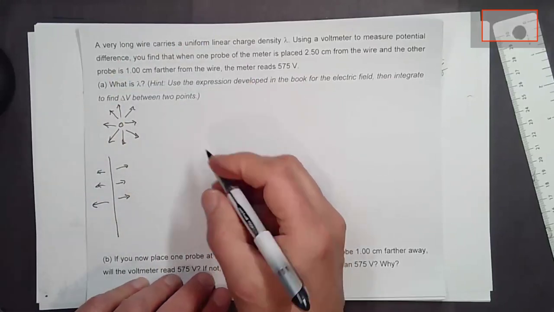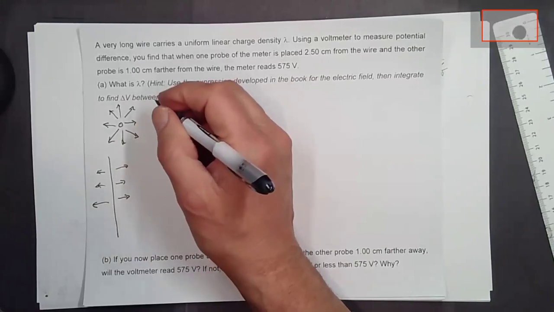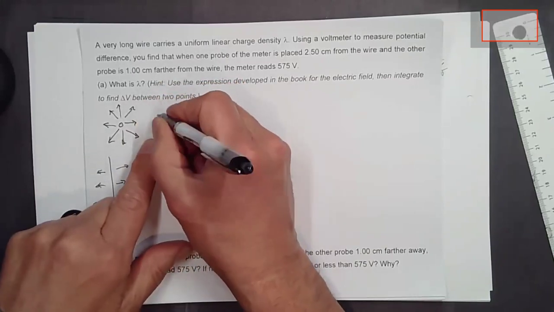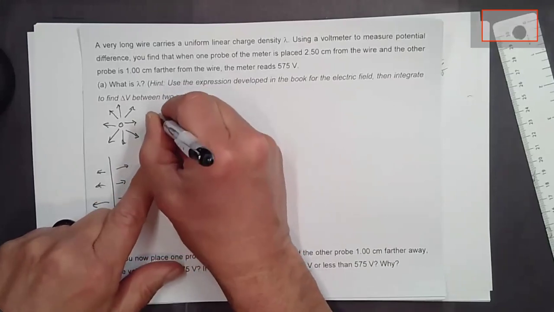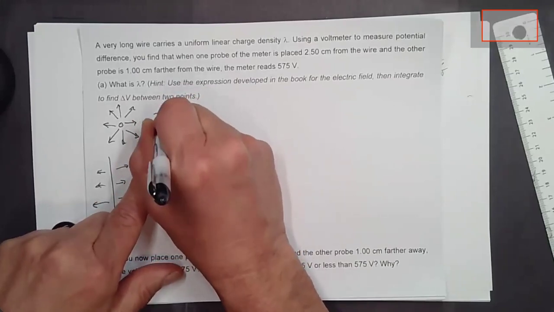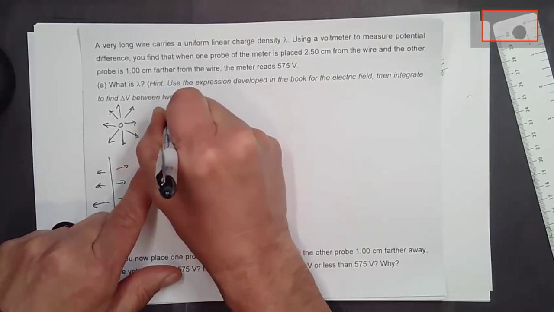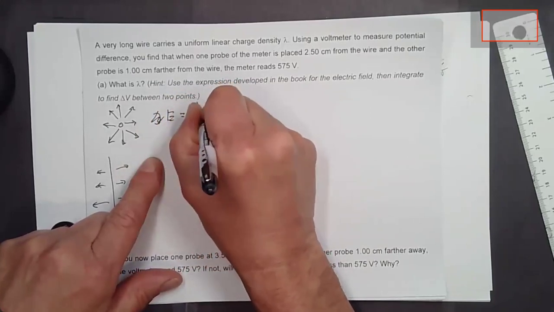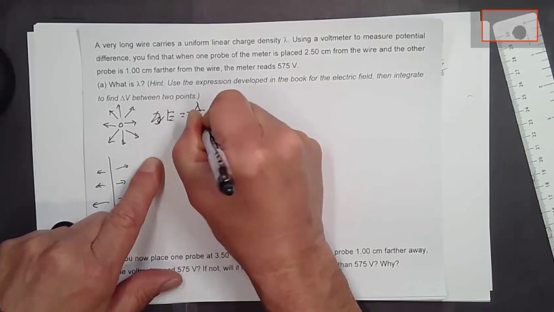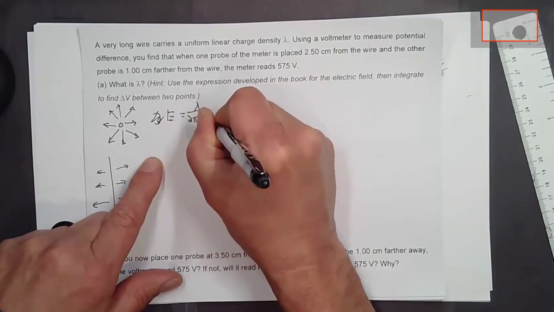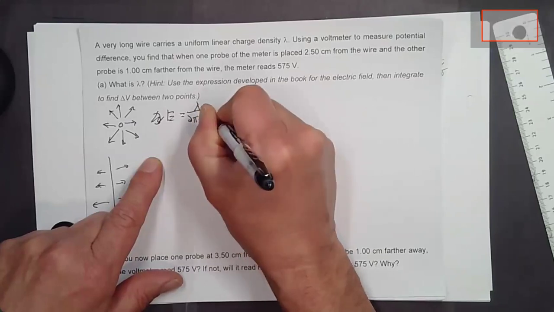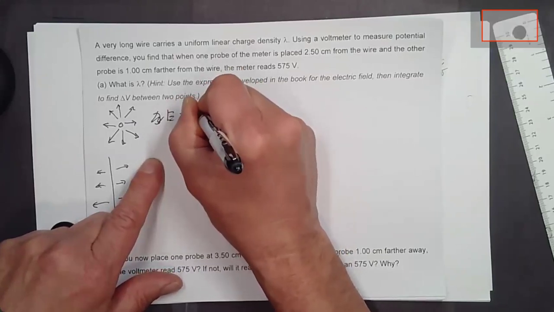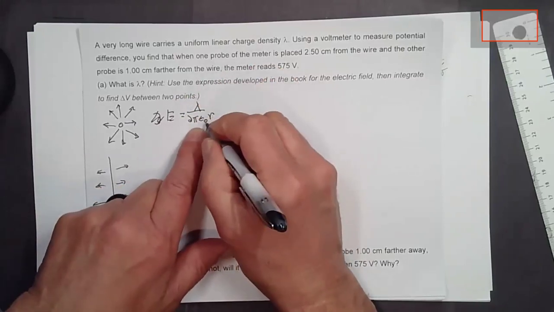Back in a previous unit, we actually developed the expression for the electric field of a wire like this, and you can write it a couple of ways. The electric field is equal to lambda over 2 pi epsilon naught r.